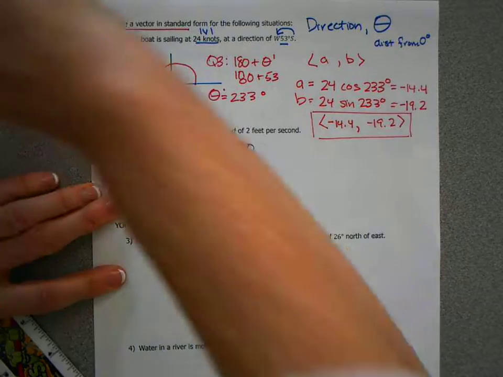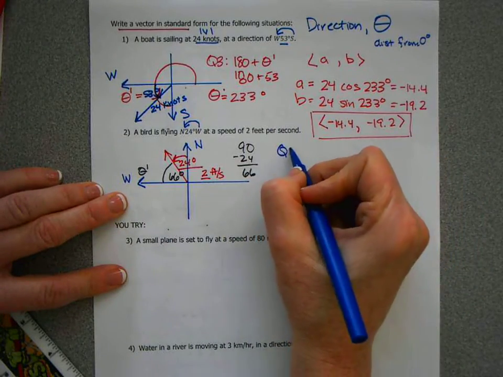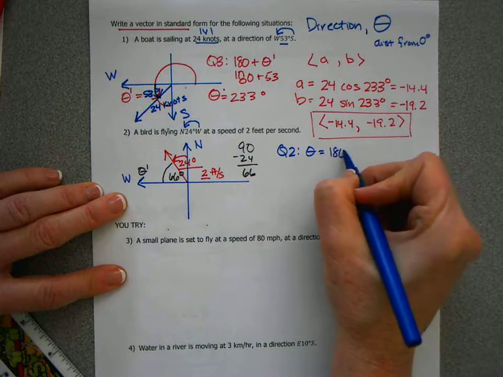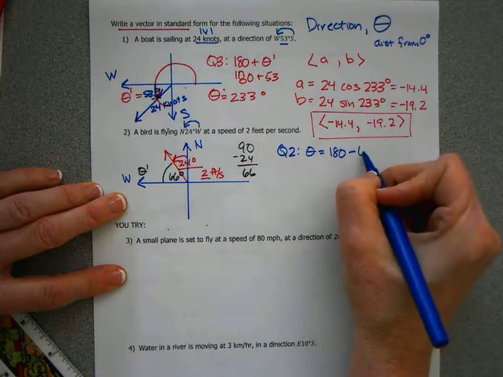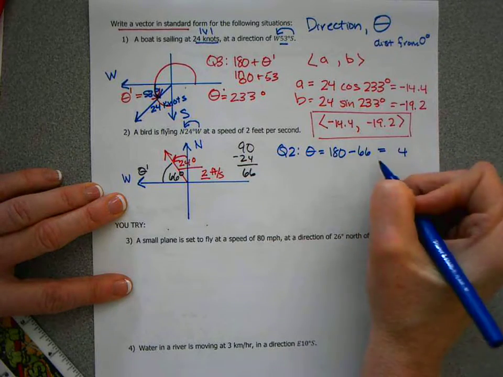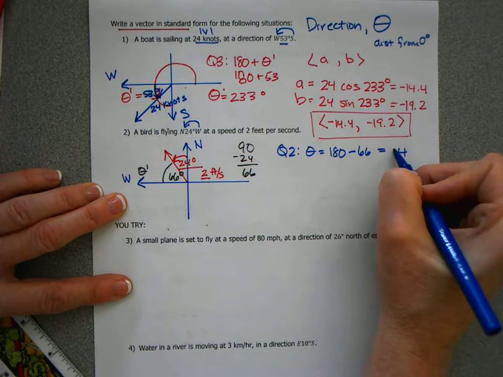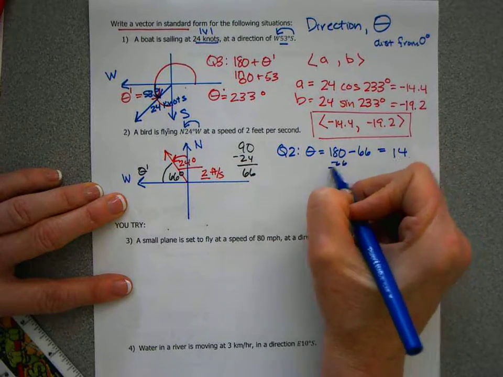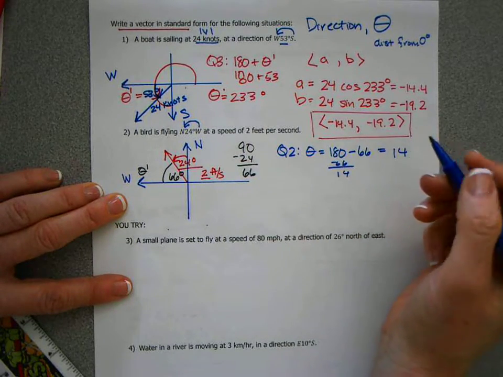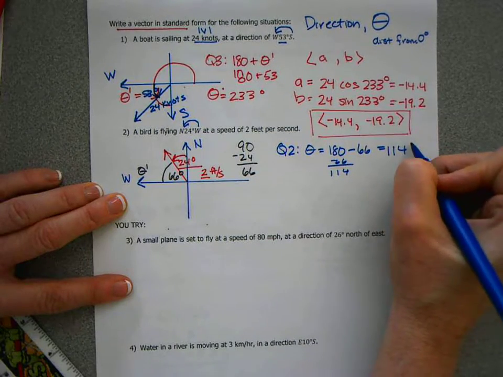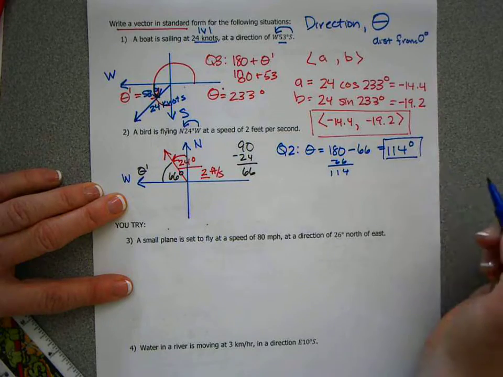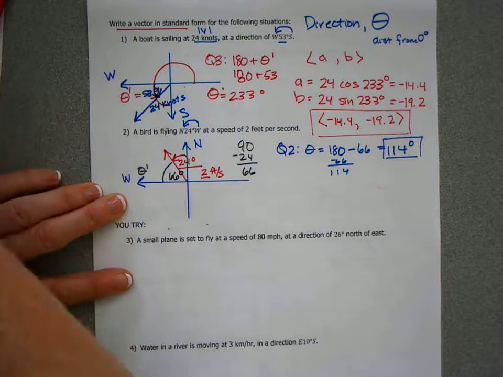We're in quadrant 2, so theta equals 180 minus theta prime, 66. 180 minus 66 is 114 degrees. That is the important thing. That is theta.